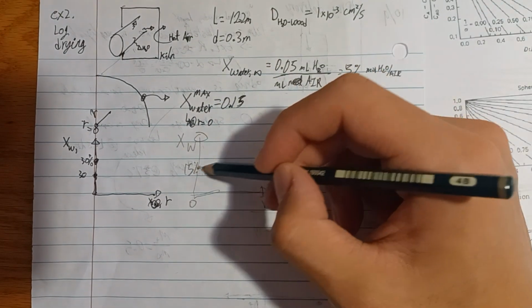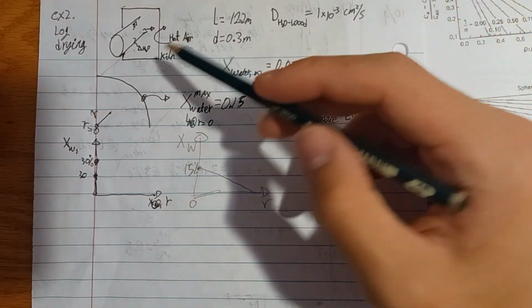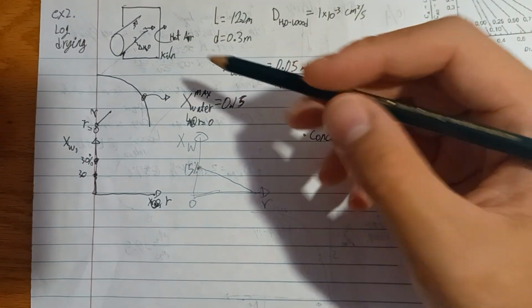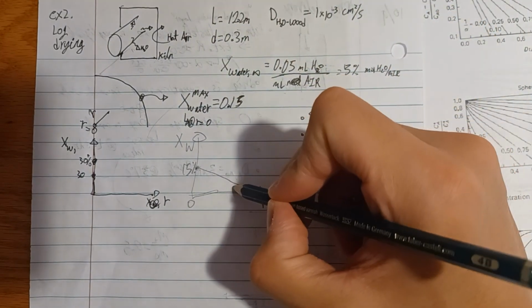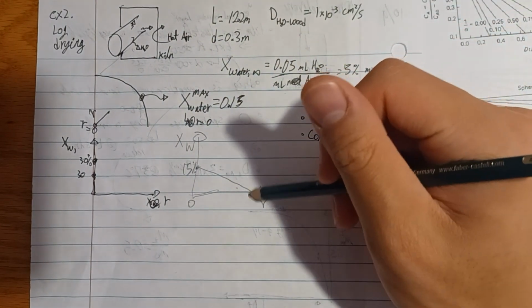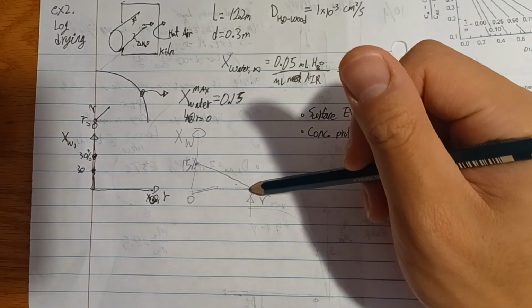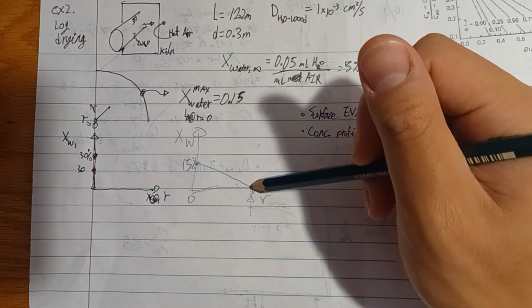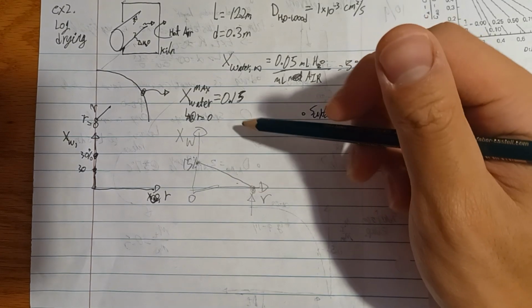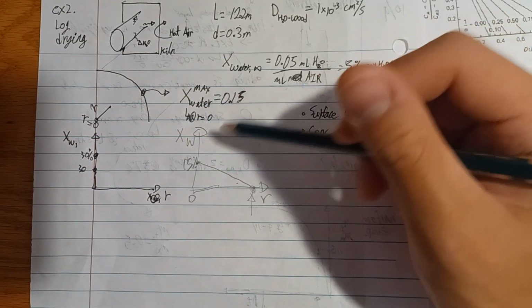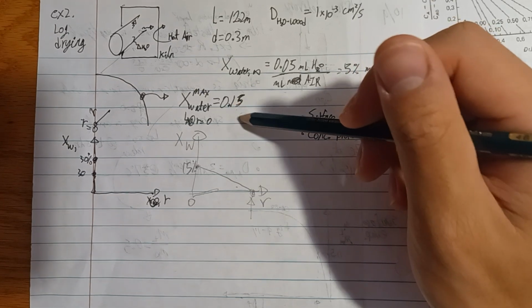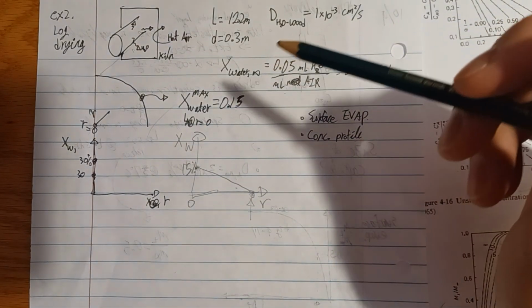And it's probably going to look something like that. It is drier on the exterior, where it's facing the air. Once we know the concentration profile, we can tell what kind of water content it needs to have at the edge of the radius to satisfy the 15% requirement.